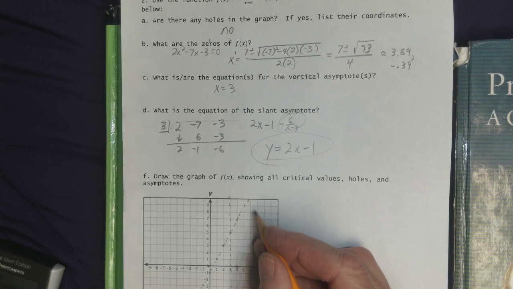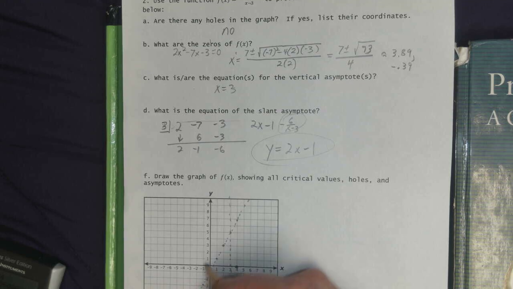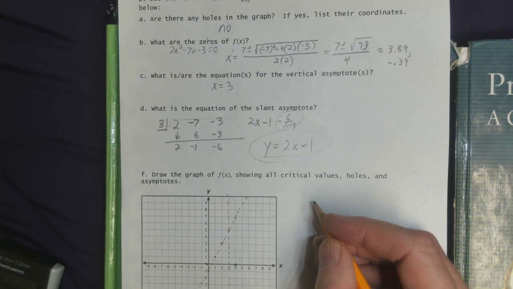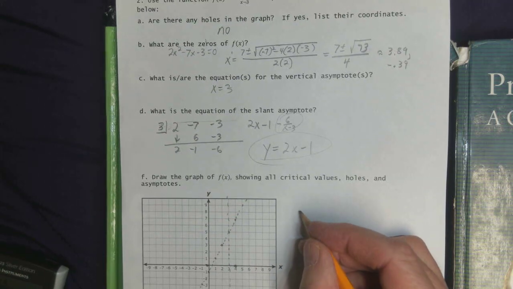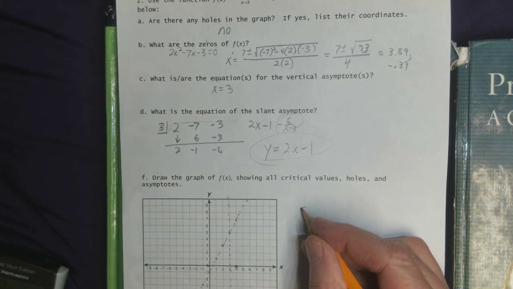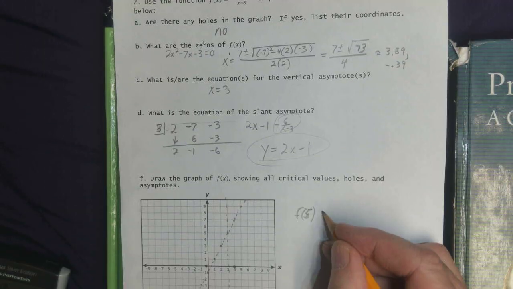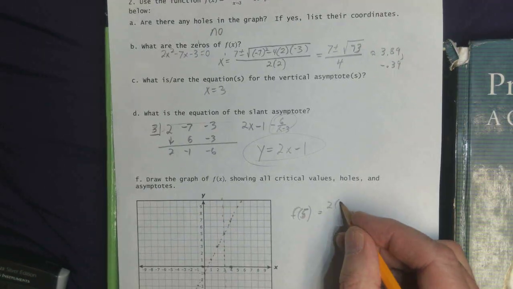I have a feeling that we're talking about right here, and right here for our graphs. Let's see what f of 5 is real quick, just to get another point in there.